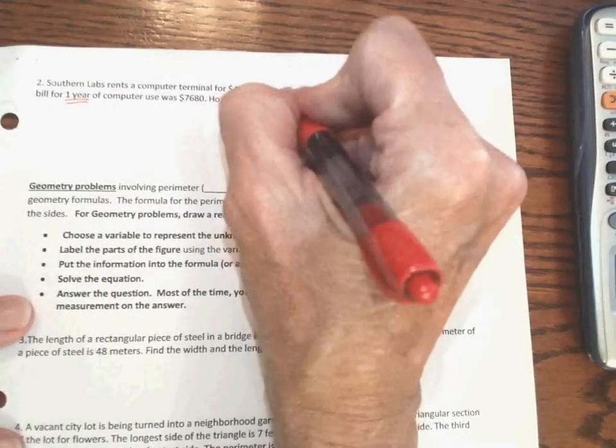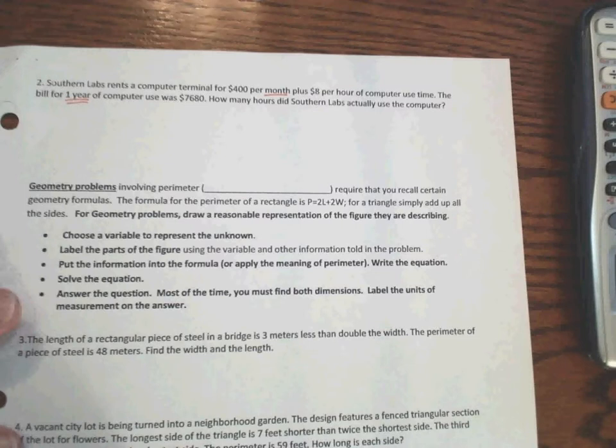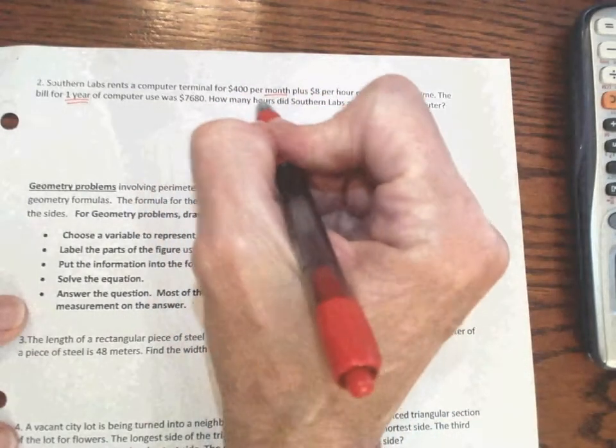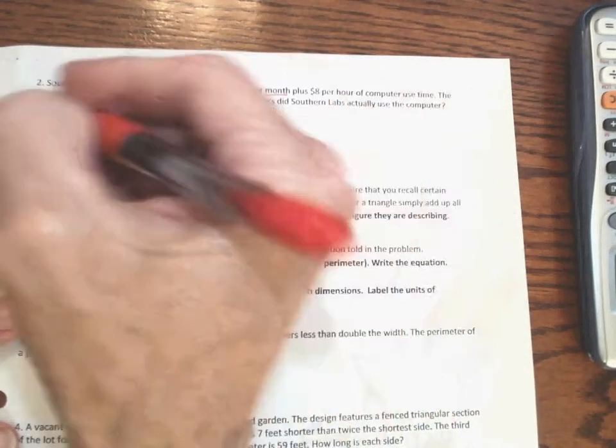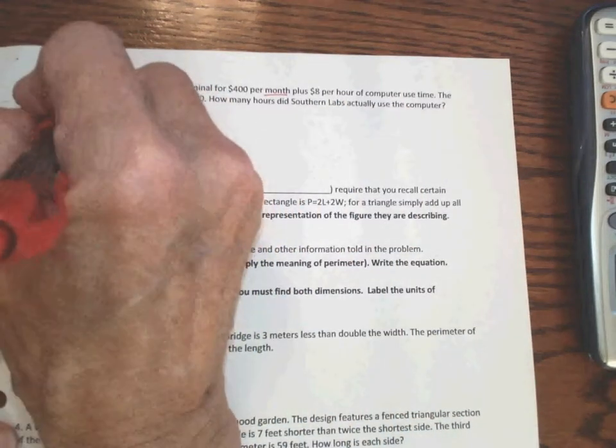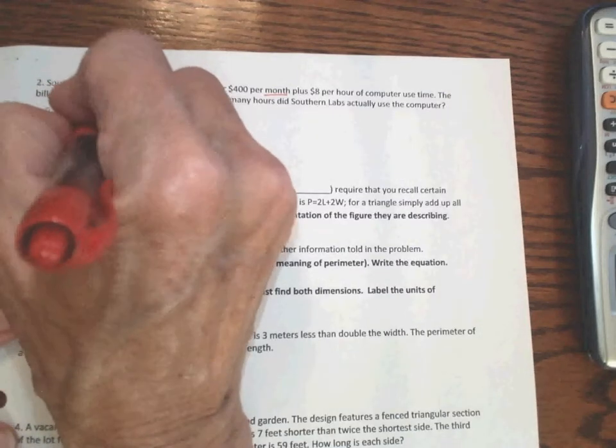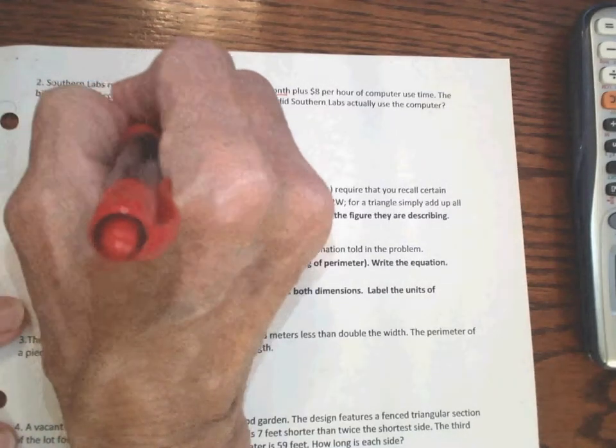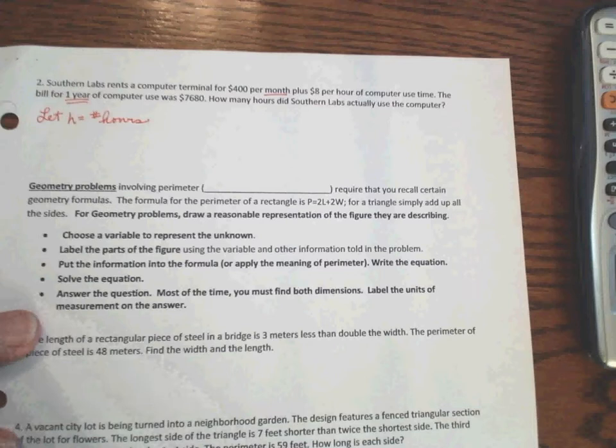Now, here's the thing you have to be careful for. This wants 1 year, but this is payment per month. Okay, you got to think about that. So what are they asking us to find? How many what? Hours. Okay, so we're going to let H equal the number of hours.